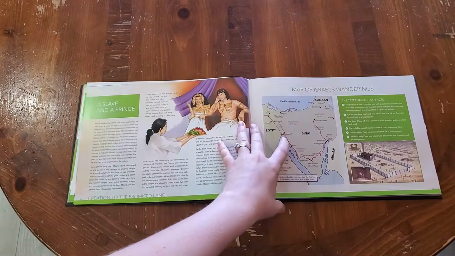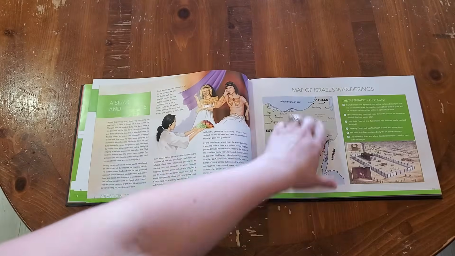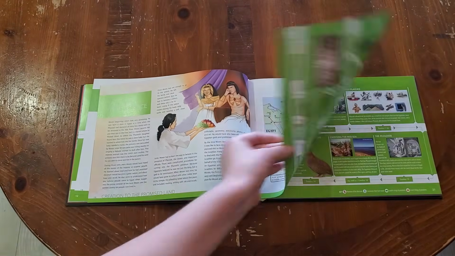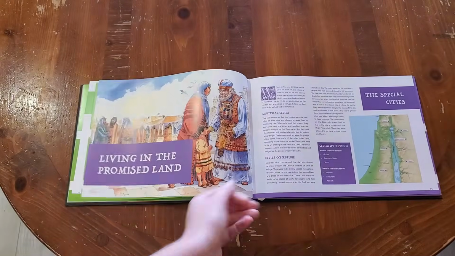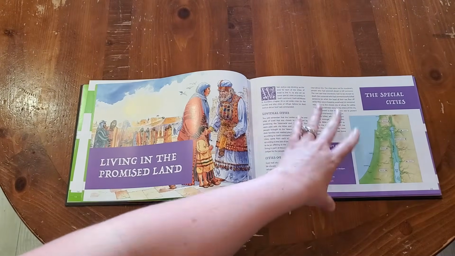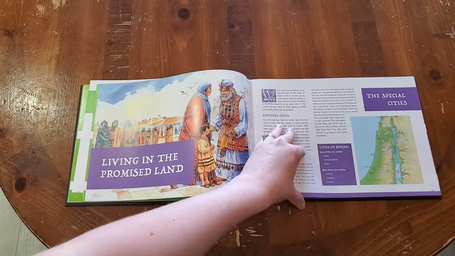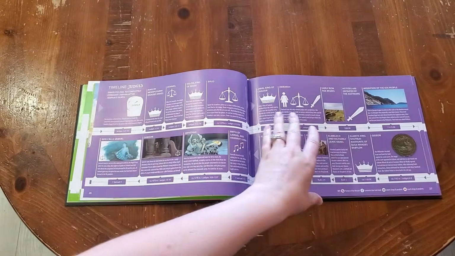So our green, and then there's generally some information about a character or a map or some facts about the tabernacle. Quite a few of these. And then we go into the next one, living in the promised land, some information, talking about Levitical cities, cities of refuge. And then we go into here.